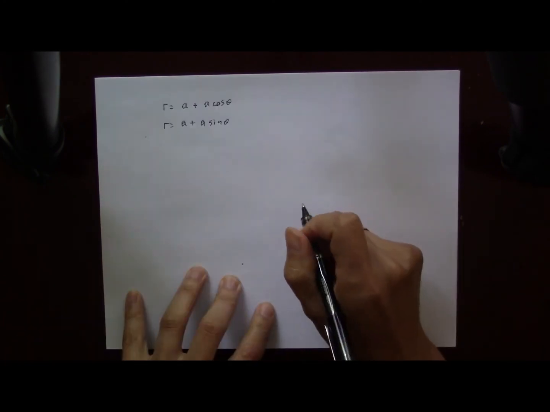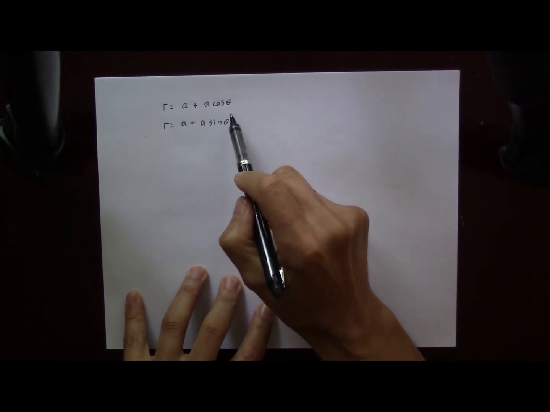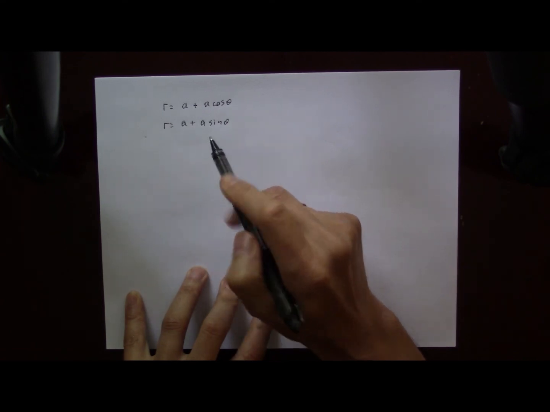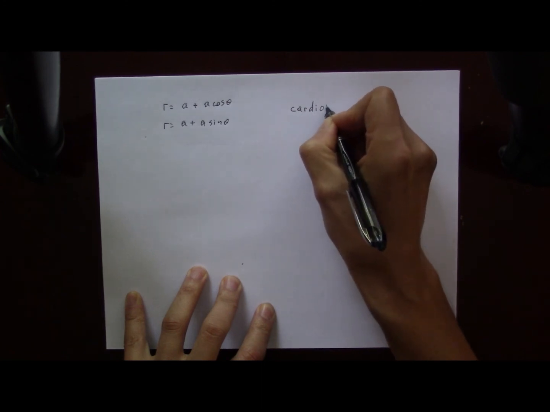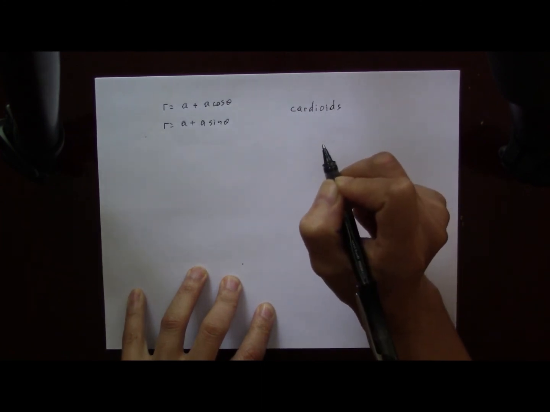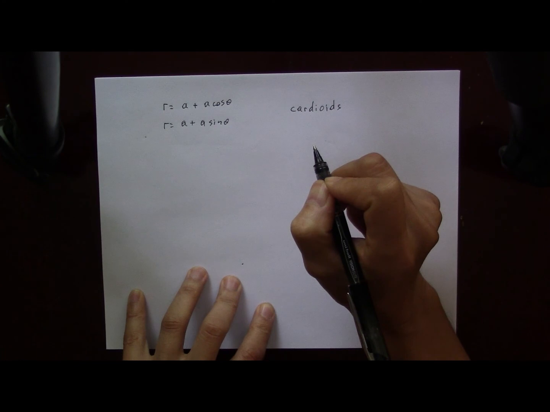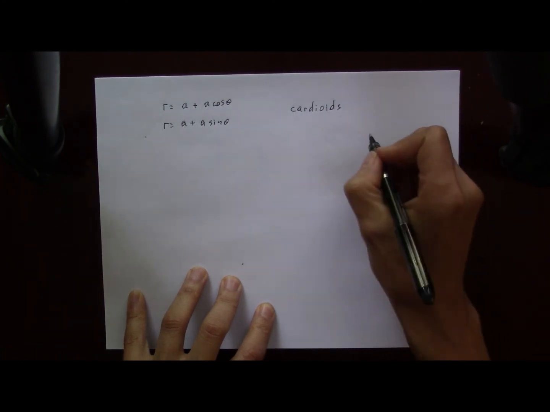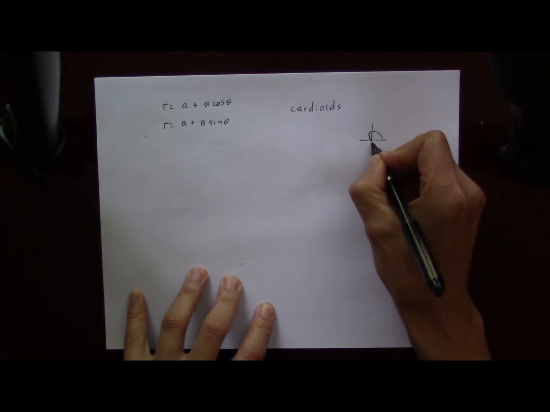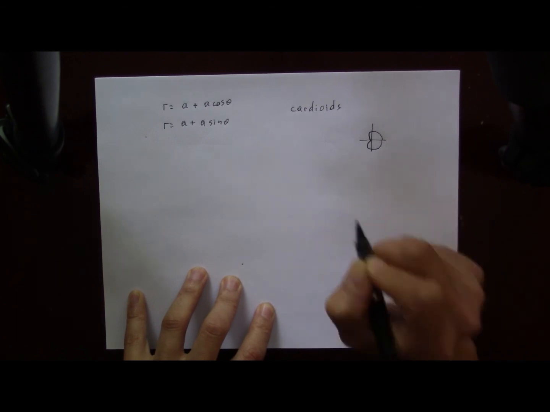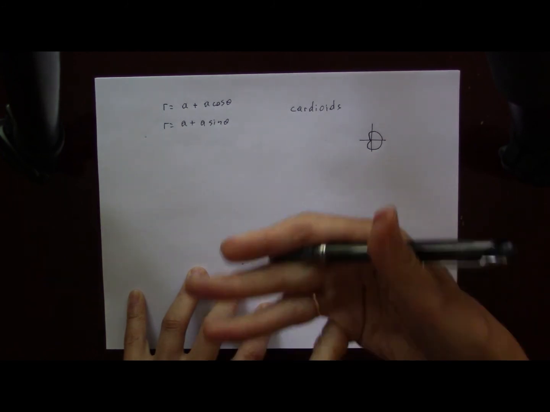In general, when we have a polar function given to us, r equals a plus a cosine theta, or r equals a plus a sine theta, those are going to be cardioids. Similar to the graph which we just did earlier, it's going to be either along the x-axis or along the y-axis. So it might look something like this. It will barely touch the origin and then turn around and make something which looks like a circle, along the x-axis or along the y-axis, and maybe flip to the other side.